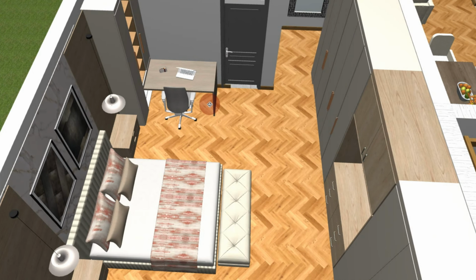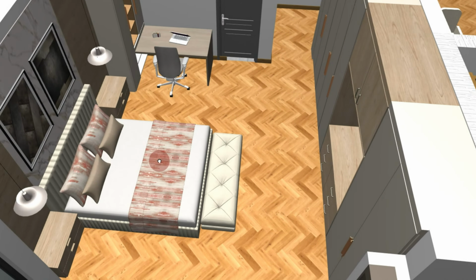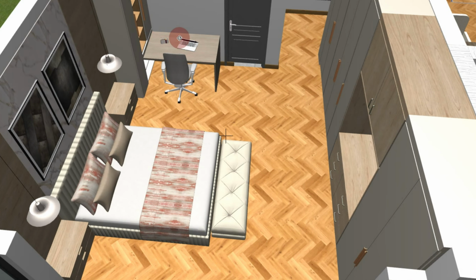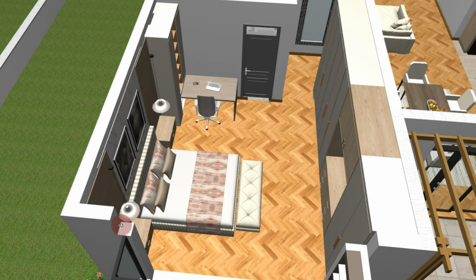Then this is the main space. You have your 6x6 bed right there, a small working space, and plenty of wardrobe space.